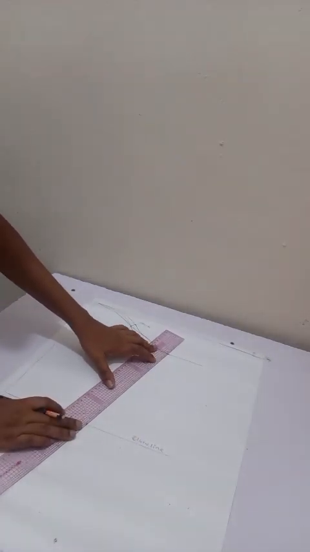Your elbow length, the measurement you have here is 8. 8 divided by 2, you have 4, plus your 1 inch allowance. 1 inch allowance is okay for your sleeve. So you go ahead to draw a straight line like so to this point, to your sleeve length, with your straight ruler. Can you see?